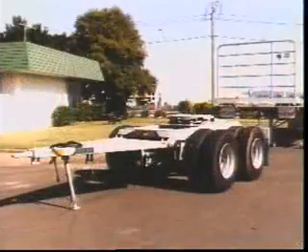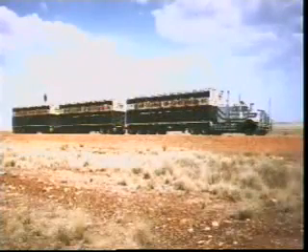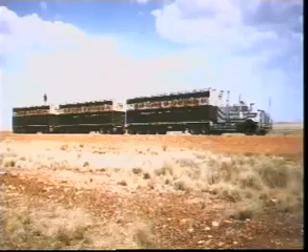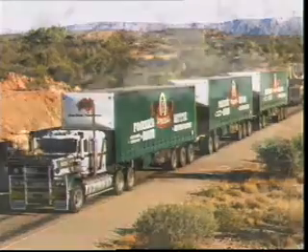A road train connects extra trailers by a small interconnecting trailer called a dolly. It has a fifth wheel coupling and it's connected to the leading trailer by a drawbar. Up to 3 trailer and dolly sets can be drawn by one prime mover, and each set contains brakes for each wheel and lights for each trailer.